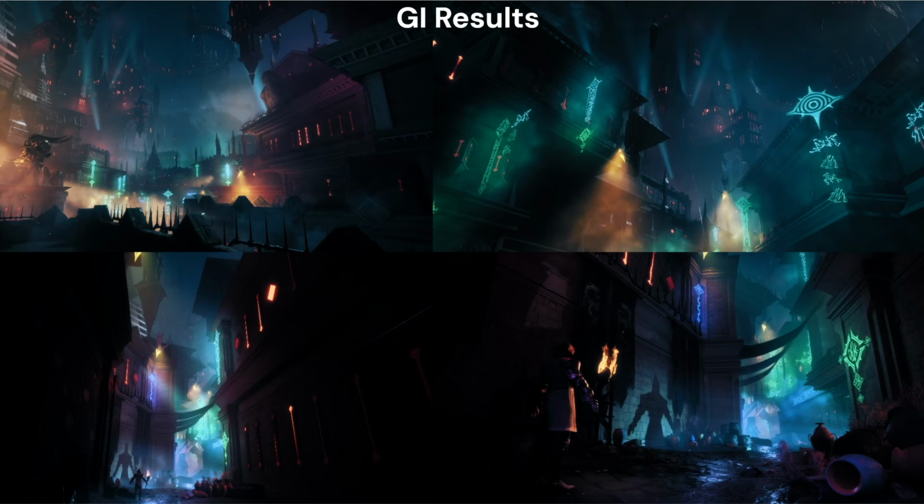This is also some other levels with tons of emissive geometry, casting irradiance in the scene, and tons of volumetrics from the lights and so on.